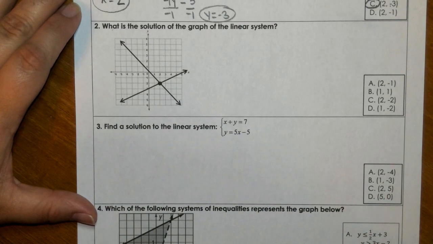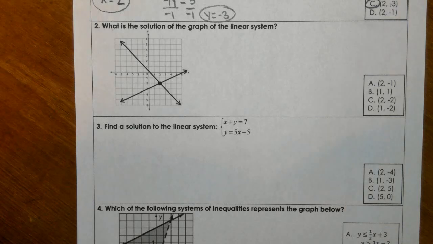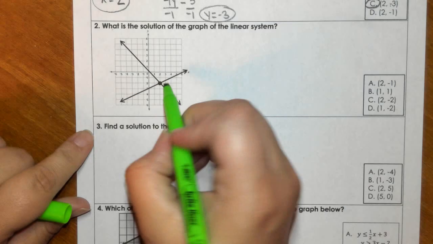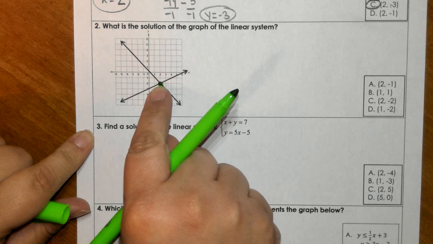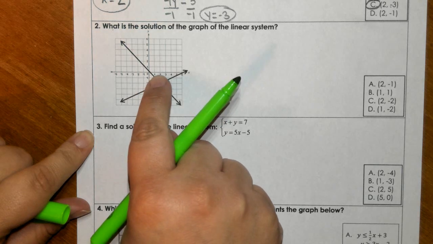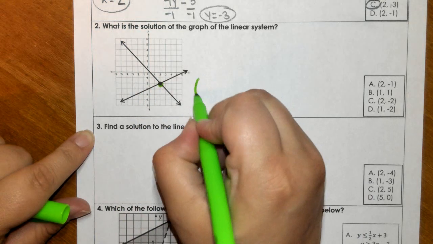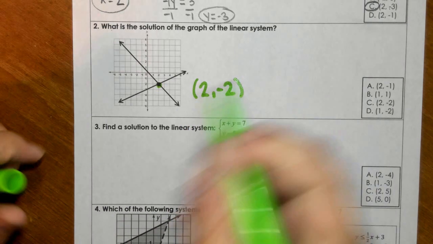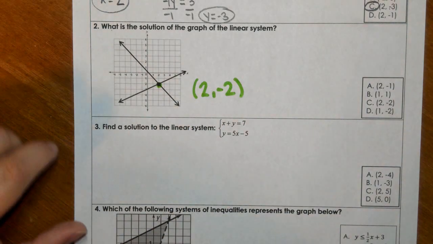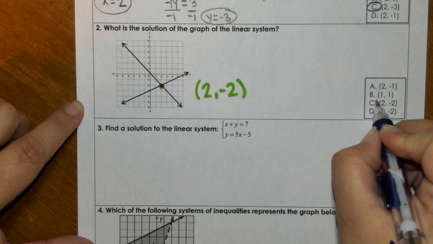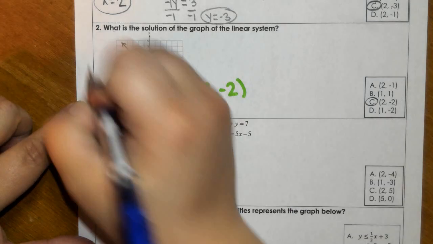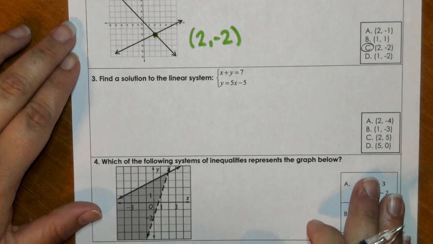All right, moving on to number 2. In number 2, what is the solution to the graph here? So this is a 1 solution, okay? I want to know what is that 1 solution right there. So that would be over 2, down 2. So I'm looking for 2, negative 2 here, which is C. Okay. Number 3.